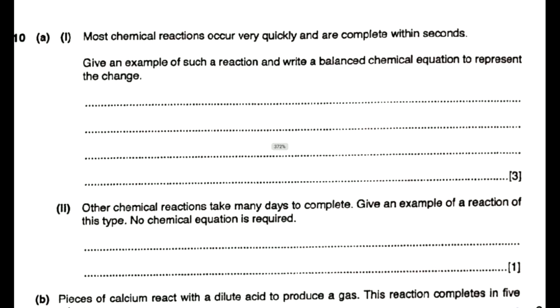Okay, most chemical reactions occur very quickly and complete within seconds. Give an example of such a reaction, with a chemical equation. There are many examples you can give. For example, combustion, right? So let's say burning something.